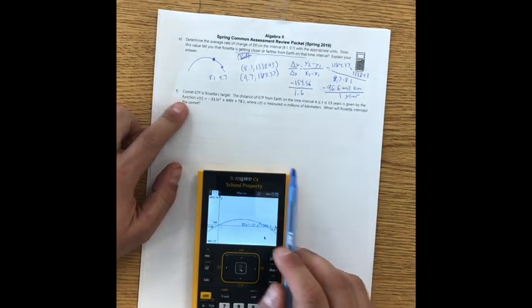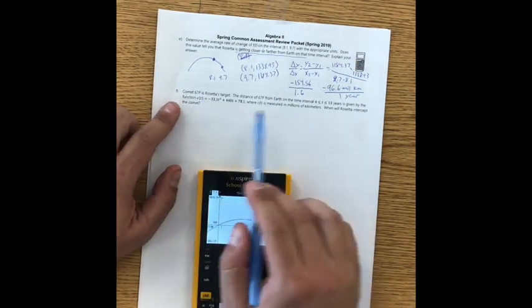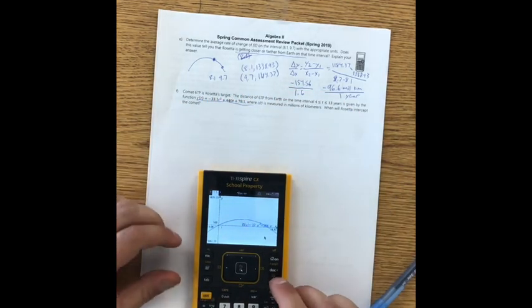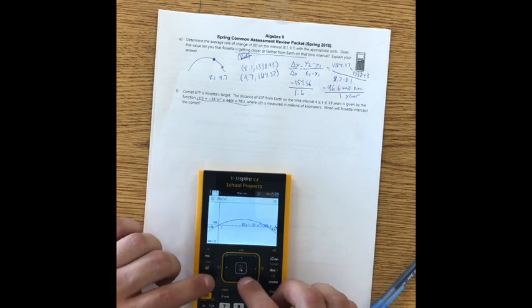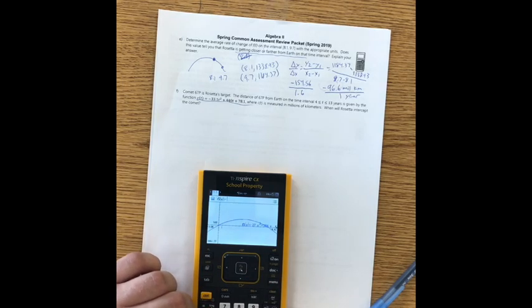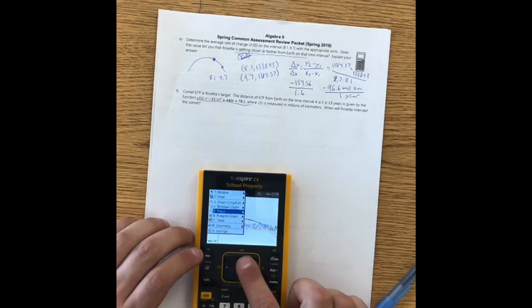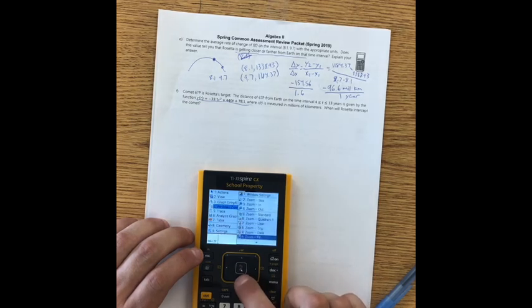Okay, question F. We've got this comet, and its function is this right here. When are we going to intercept? Well, they're going to intercept when they're at the same point. To do that, we are going to plot the other graph, negative 33.1 x squared plus 440x plus 78.1. And we get our second graph. It's kind of hard to see. I'm going to do another zoom fit.